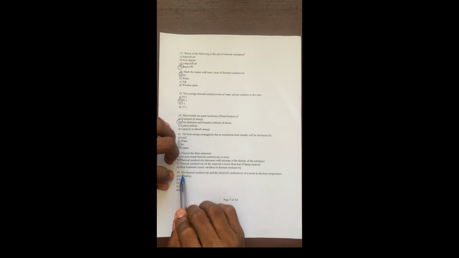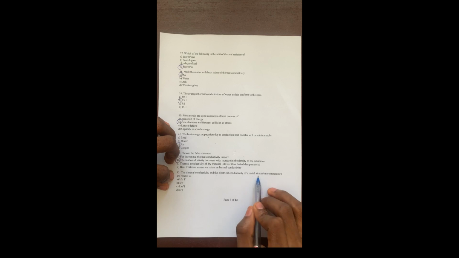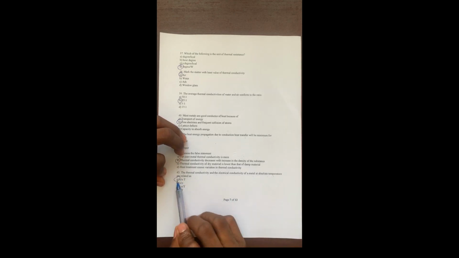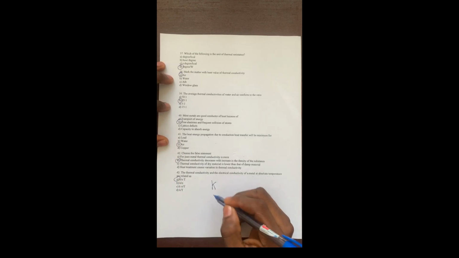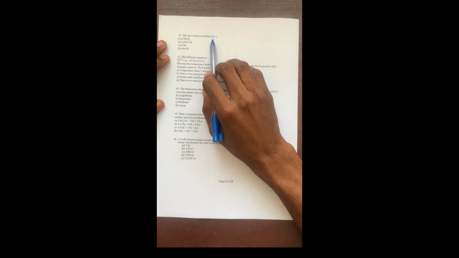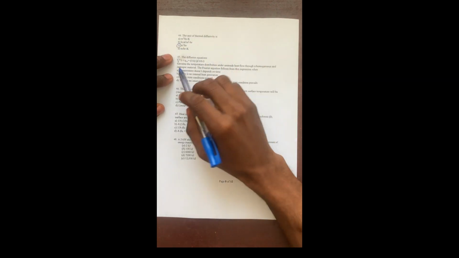Then 33. The thermal conductivity and the electrical conductivity of a metal at absolute temperature are related as this. So related as K divided by this. Okay. So we move to 44. The unit of thermal diffusivity is C, meter square over second.